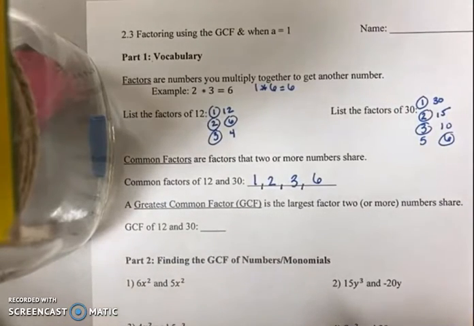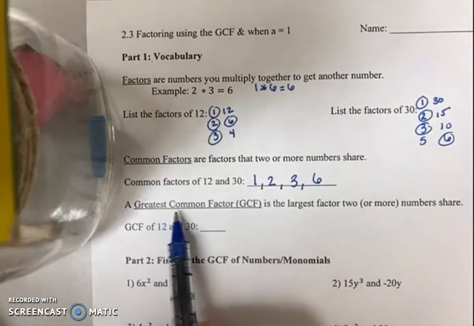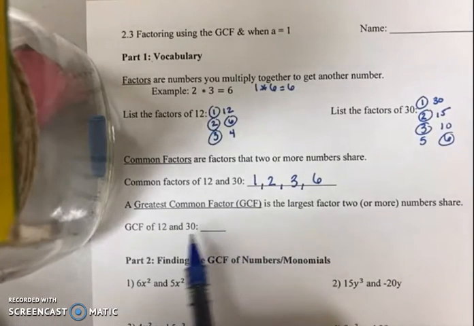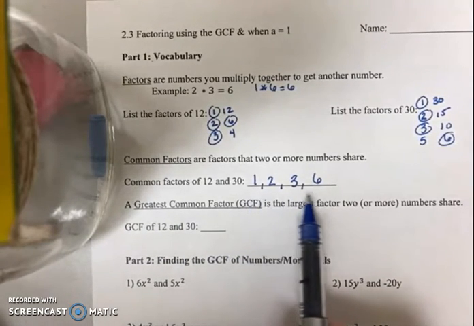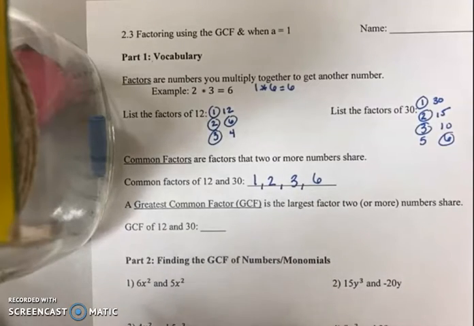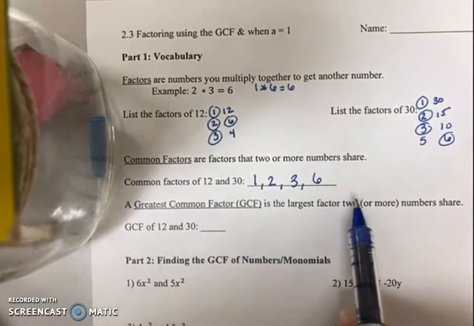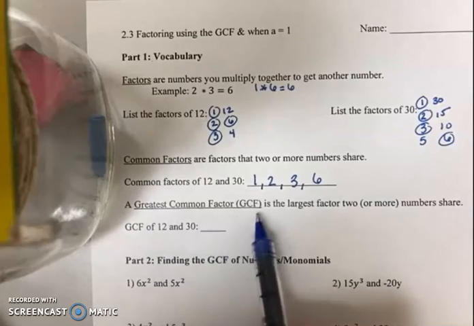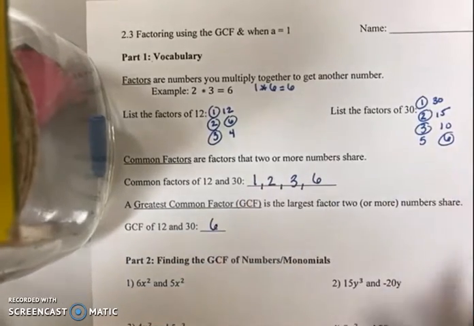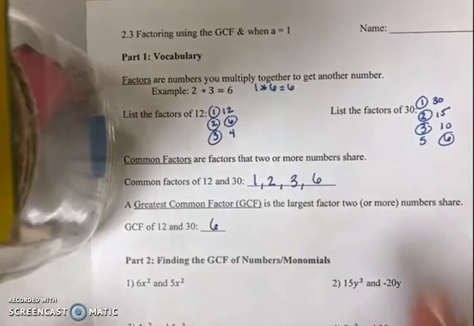What we're interested in is finding the greatest common factor, or the GCF, you'll hear me call it. And the greatest common factor is the largest number that is in the numbers that they share. So it's the largest or the greatest common factor. Well, out of these 4 numbers, the greatest factor would be 6. So 6 is the GCF.